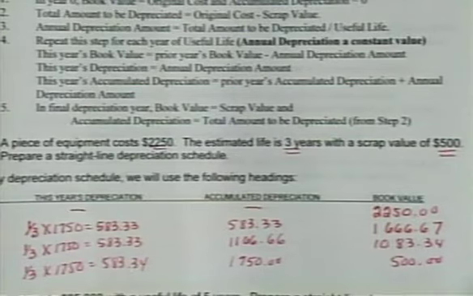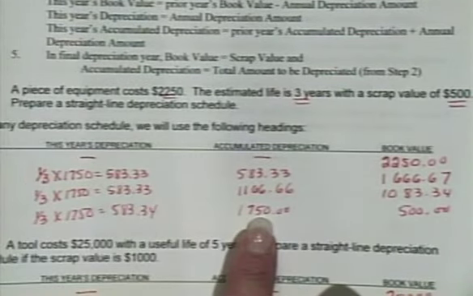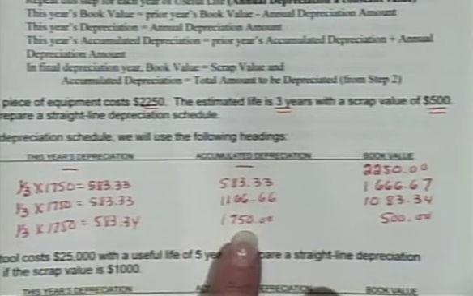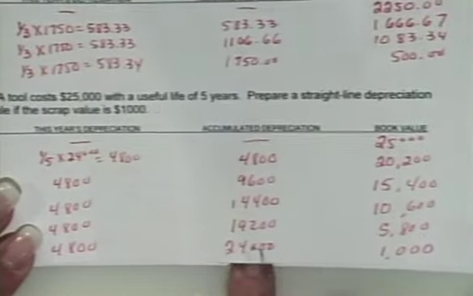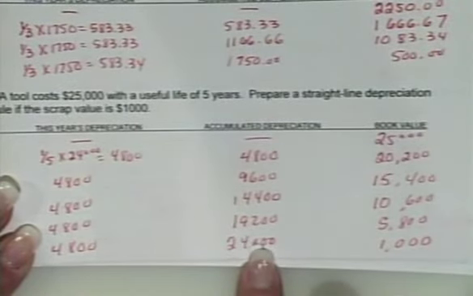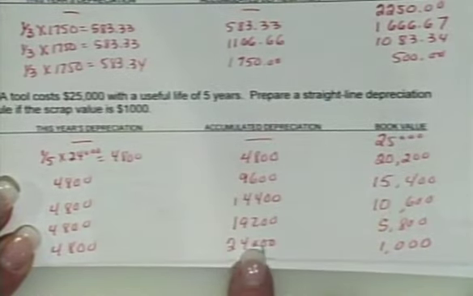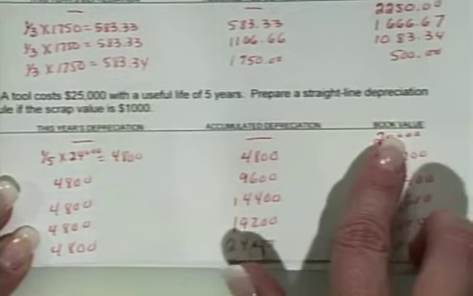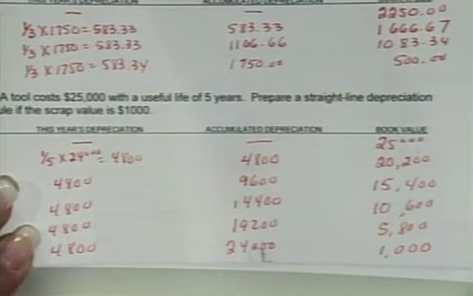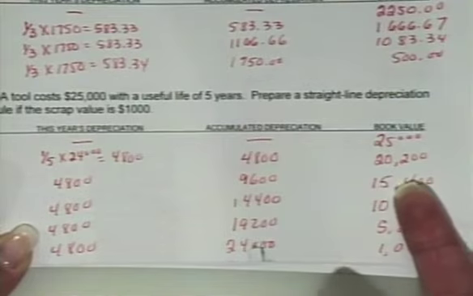Again, we knew we wanted to depreciate $1,750. That was the accumulated depreciation in the last year. If you look at the one you just completed on your own, you knew that you wanted there to be $24,000 worth of depreciation, and that was the accumulated depreciation in the last year. This $2,400 and this $1,000 need to add together to be the original book value. So these should balance. What the homework is sometimes going to do is say, what is the book value at the end of the 3rd year or at the end of the 2nd year?